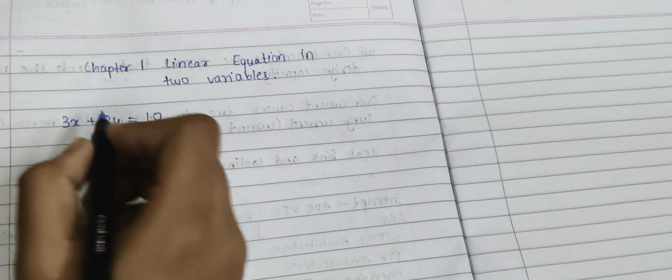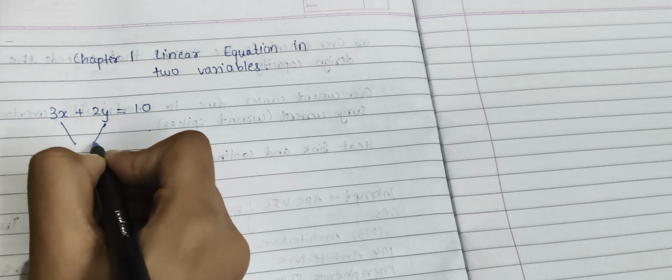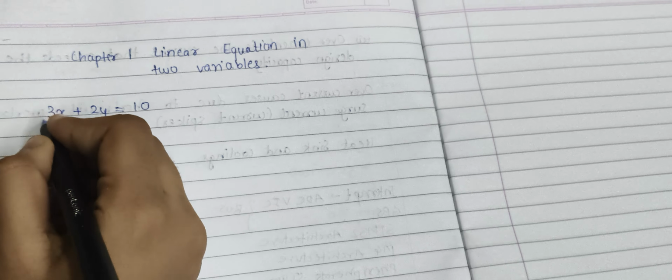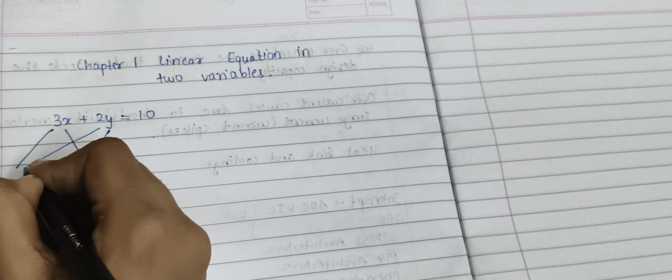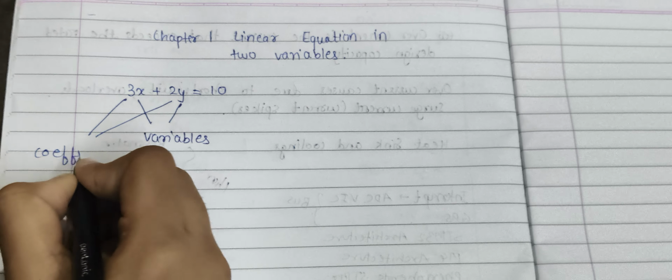For example, 3x plus 2y is equal to 10. In this equation we have two variables, that are x and y. X and y are the variables, whereas 3 and 2 are called coefficients.